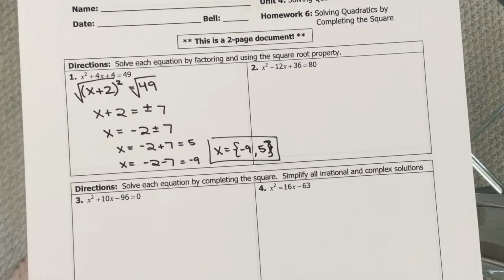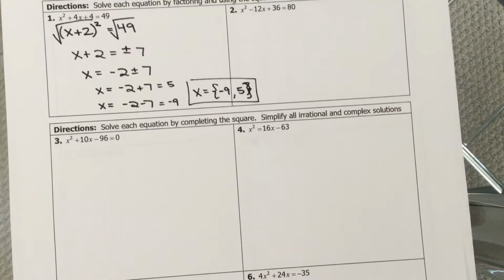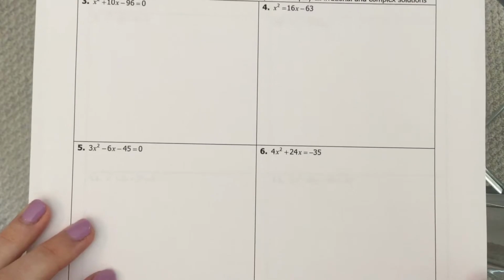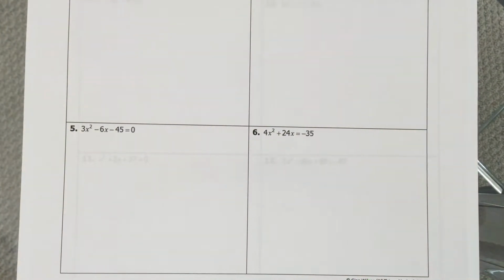Our next section is where we actually go through the process of completing the square. We've got a 6-step process. These problems can get a little bit complicated, so I want to make sure that I'm doing one that's not super straightforward, so I've chosen number 6. I'm going to walk you through the step-by-step process.